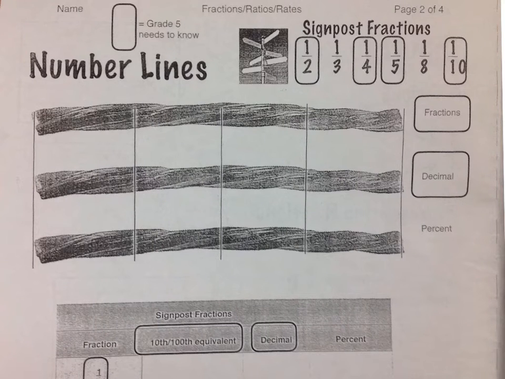There are certain fractions I think we should just really know. I'm going to call them signpost fractions, the most common fractions that we should eventually just memorize with respect to decimals and things like that. I circled the ones I think grade 5 should know, and I threw in a couple extra ones that I think grade 6 should know.